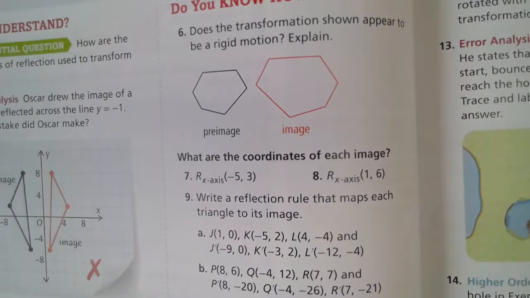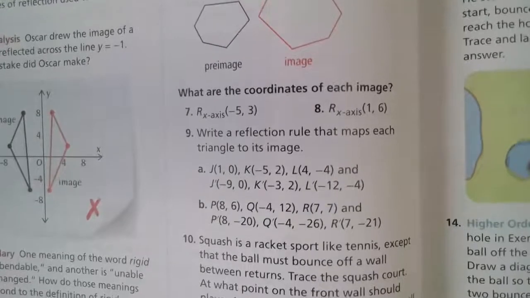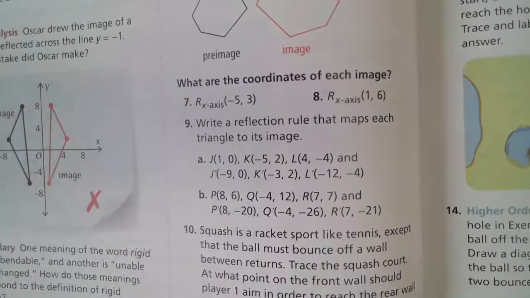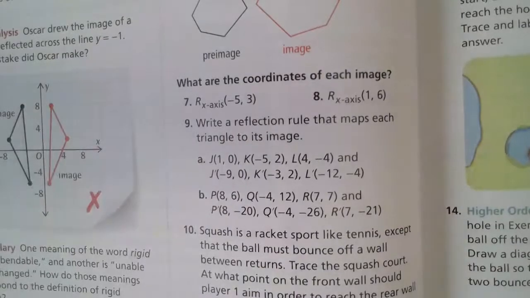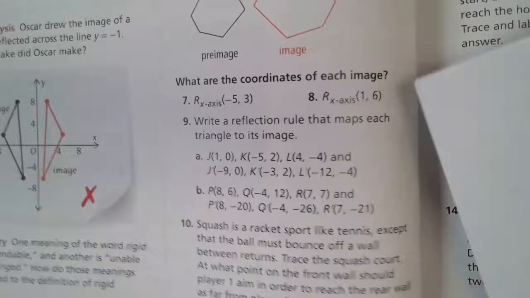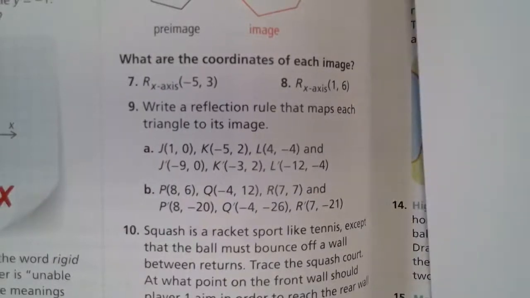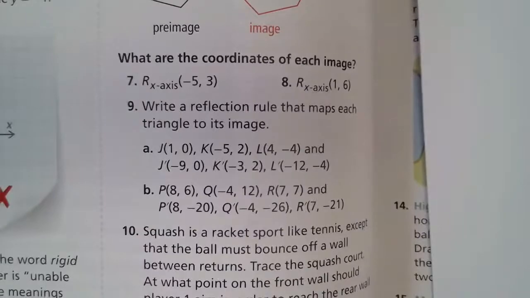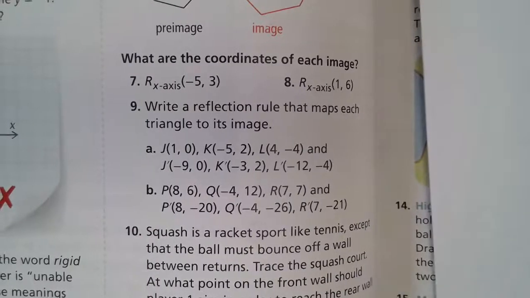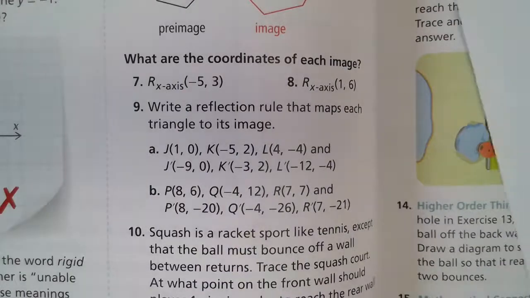Okay, so 9, it says write a reflection rule that maps each of the triangle's images. So this was that second example that we did that was longer. So what was the first thing we did on those? No, you should do this with us because it's kind of going over what we did. Yes, Savannah. We find the midpoint of the points.